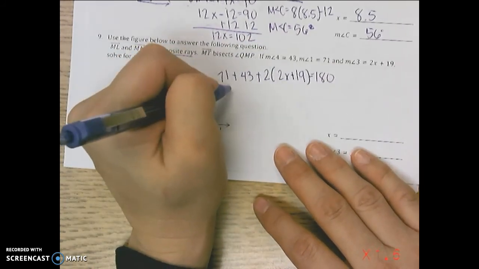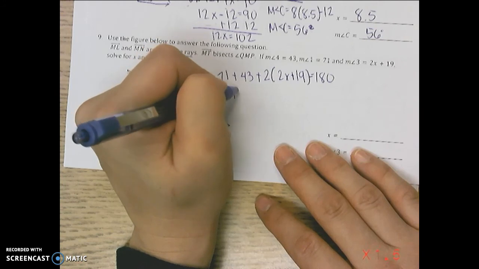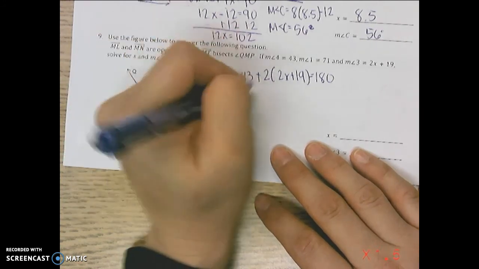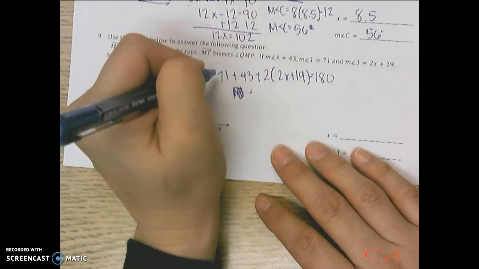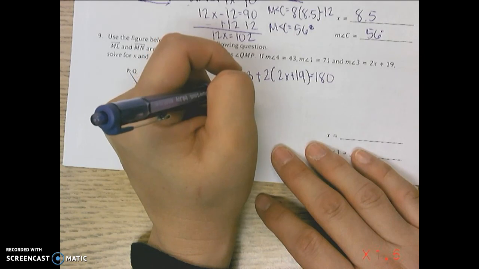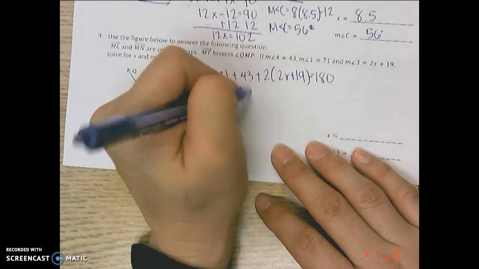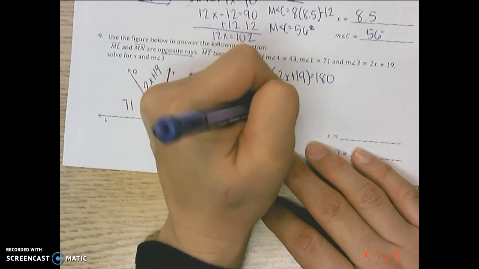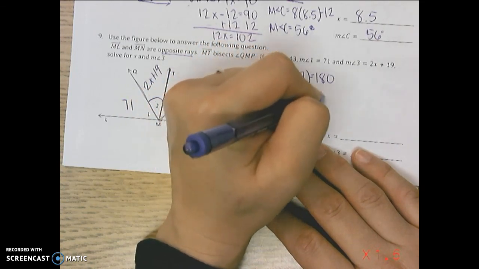All right, 71 and 43 is 100 and, whoops, I'm getting ahead of myself here. I'll multiply these two out and get 4x plus 38 plus 71 plus 43 equals 180.